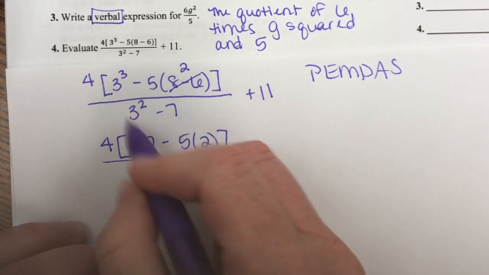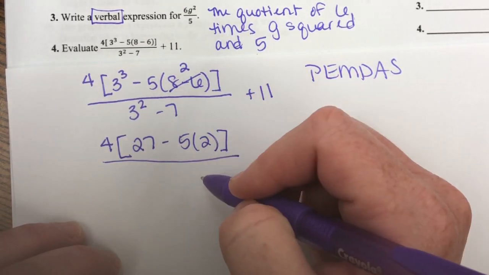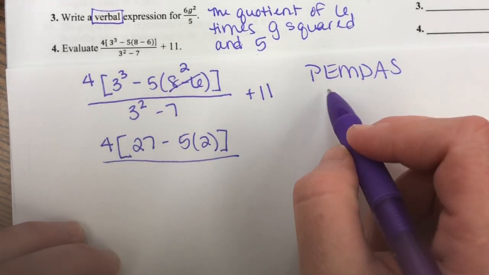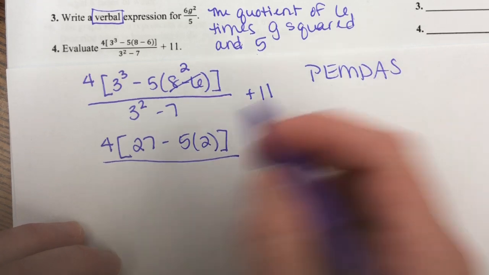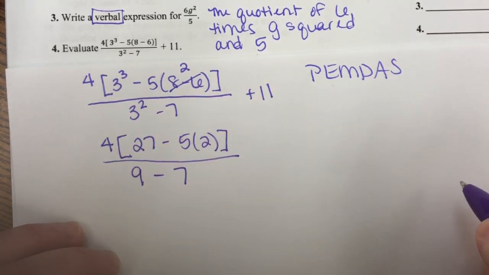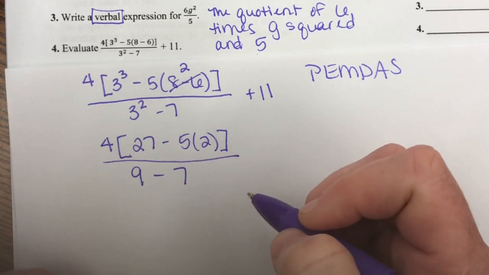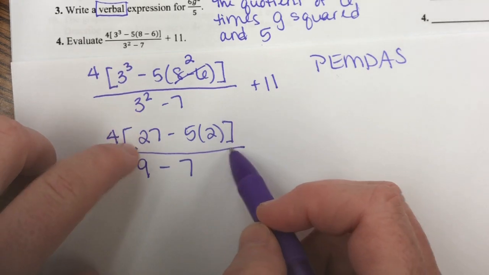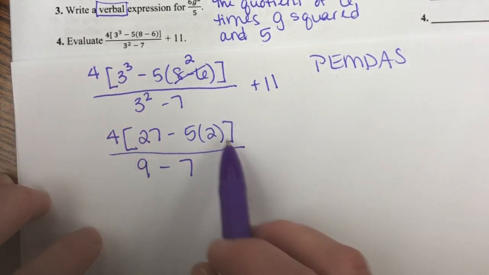And there's no parentheses on the bottom here, and the top's not affecting the bottom yet, so I am going to go ahead and simplify this exponent too, since I'm on exponents at this point. So 3 squared is 9 minus 7. Okay, so this is my next step down. I needed a little bit up here. Now I'm still inside these brackets. That's my focus. So I'm going to simplify everything.